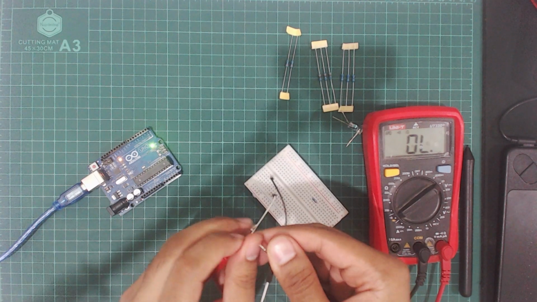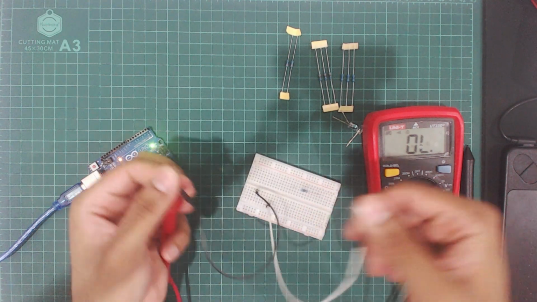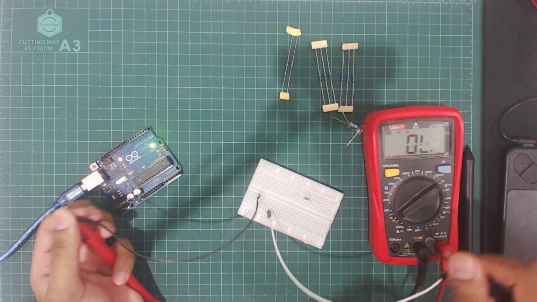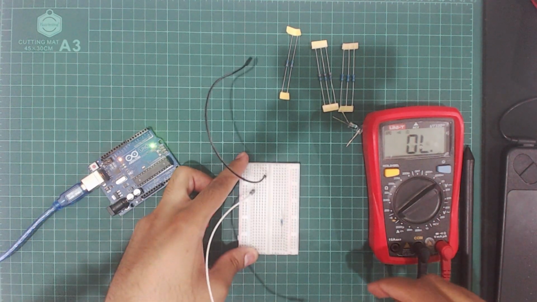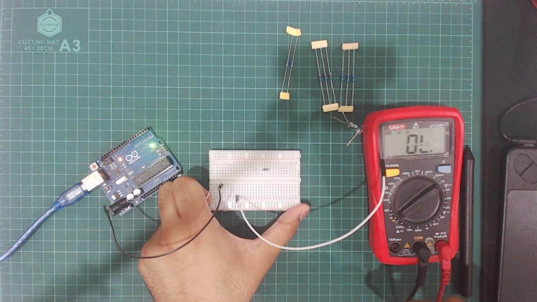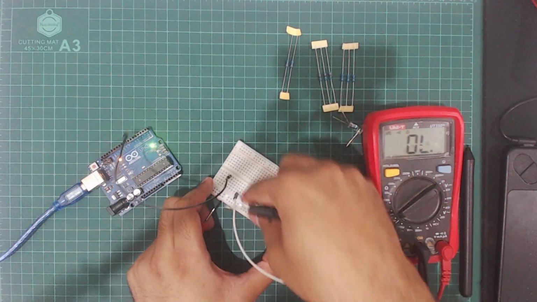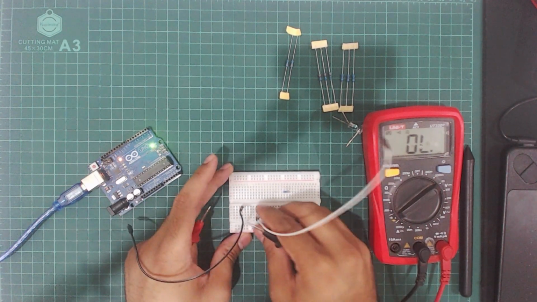So no continuity between the horizontal lines. If I put this like this, it's horizontal. If I put it like that, it's vertical. So there's no continuity in these lines, in these numbers.